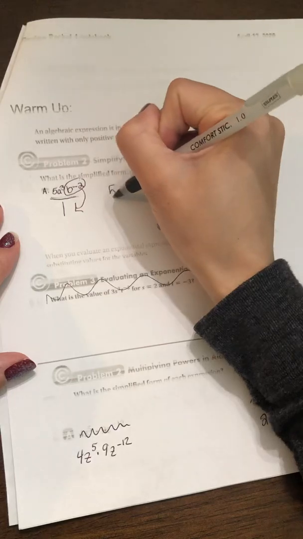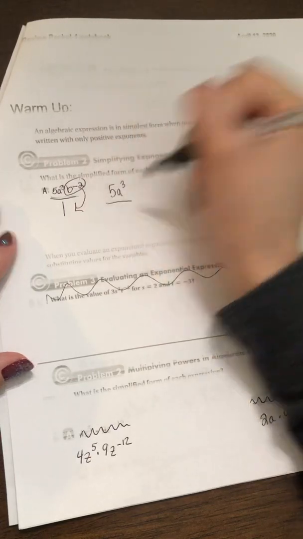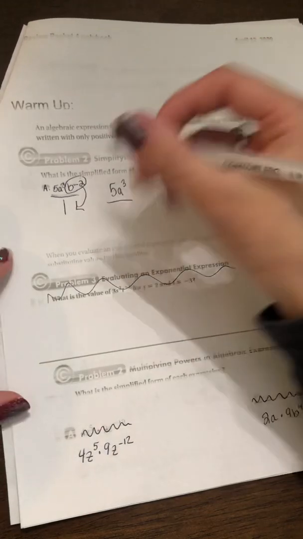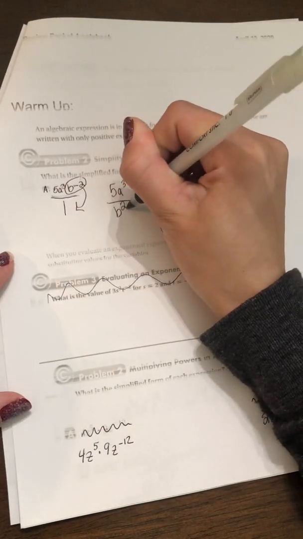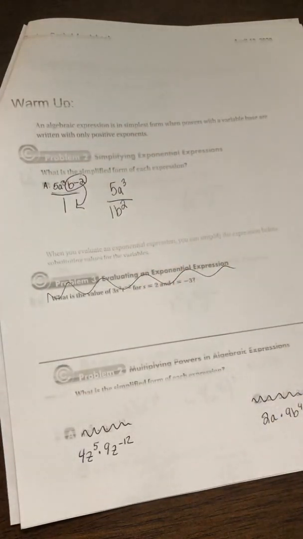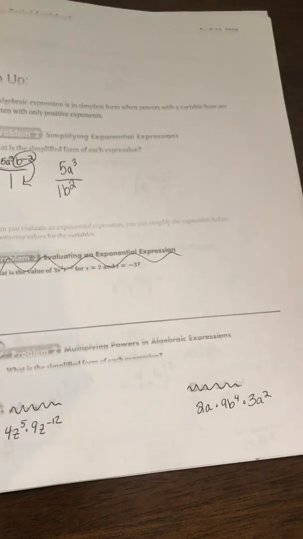So the 5a to the power of 3 is going to stay on top because those are not negative exponents. Those are fine to stay where they're at. And on the bottom, you now have b to the +2. If you want to put that 1 in front of there, you can, but you don't have to. And now that one's simplified because I got rid of the negative exponents.